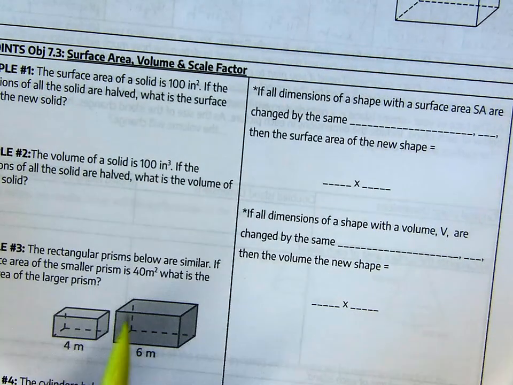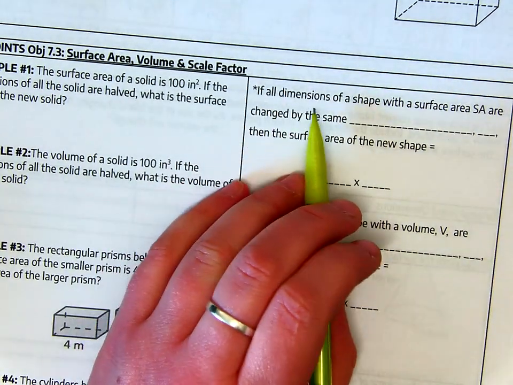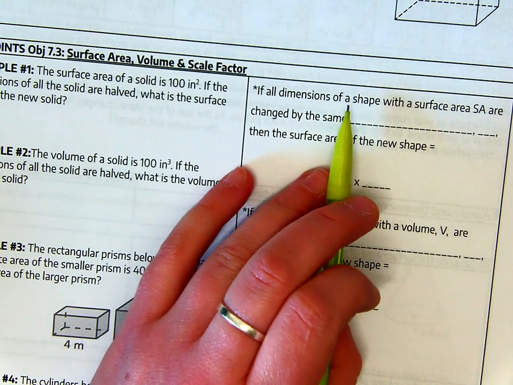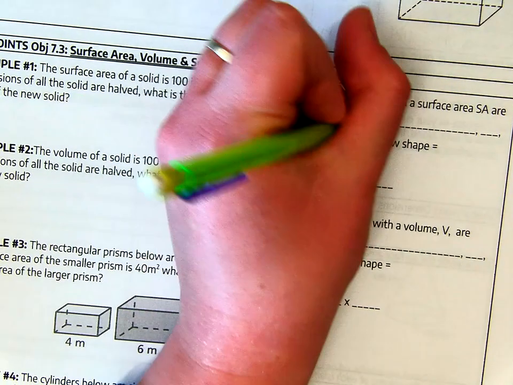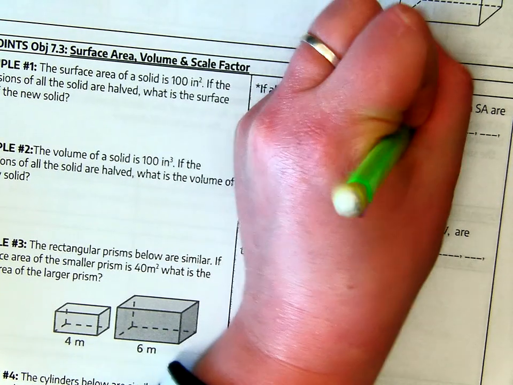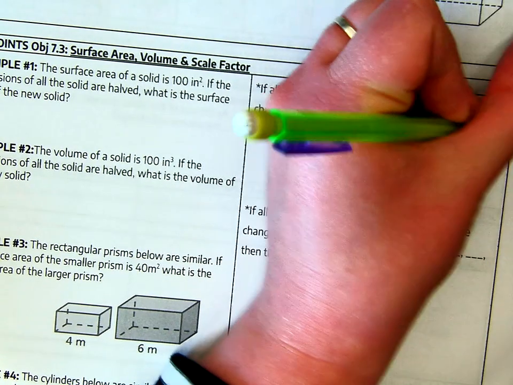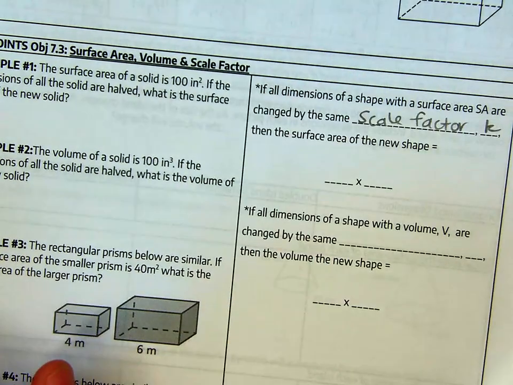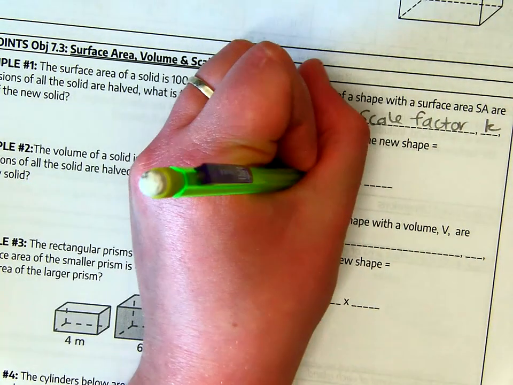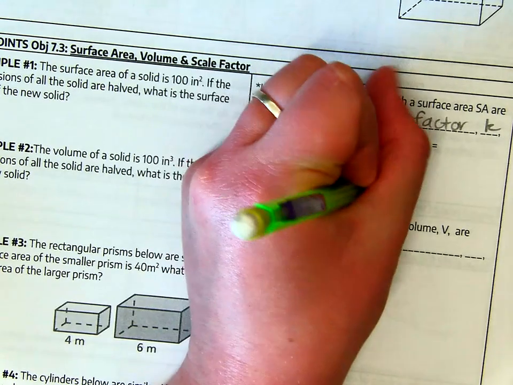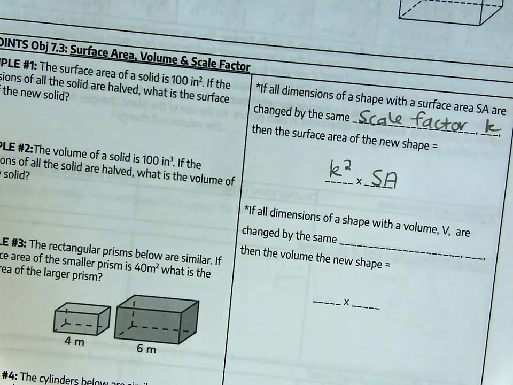So basically, if all dimensions, so the side lengths, of a shape with a surface area called SA are changed by the same scale factor, K, then the surface area of the new shape, we can find it by taking whatever K is, squaring it, and multiplying it by the original surface area.